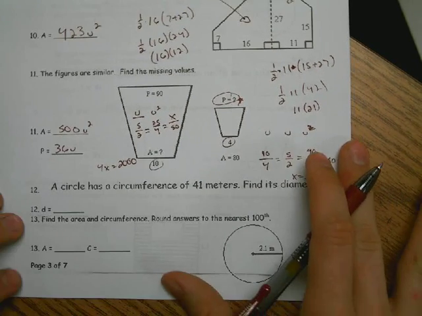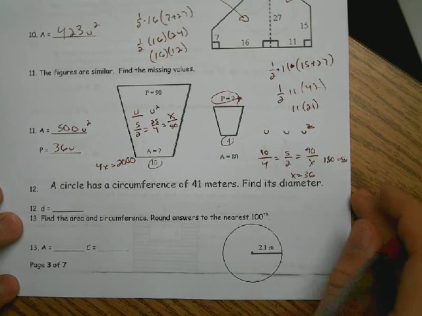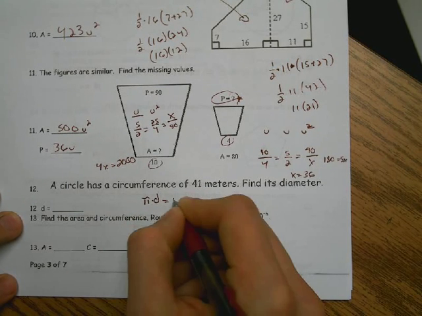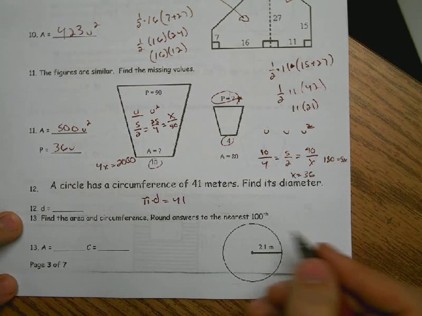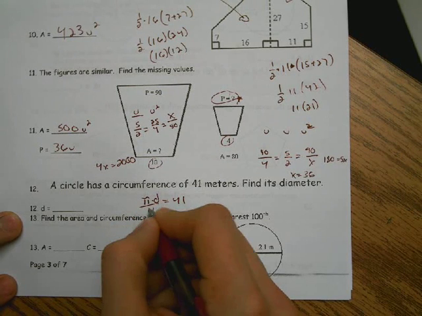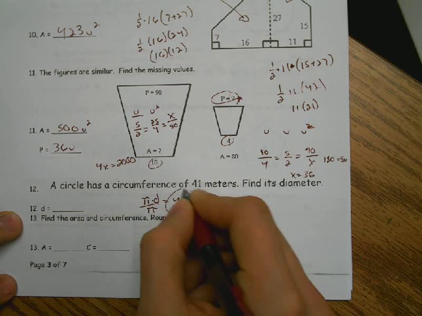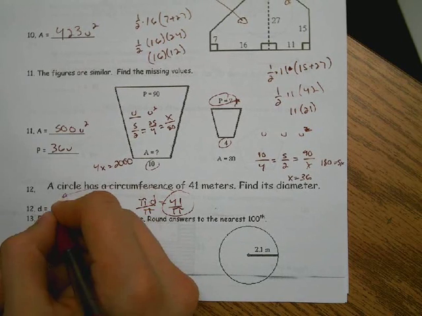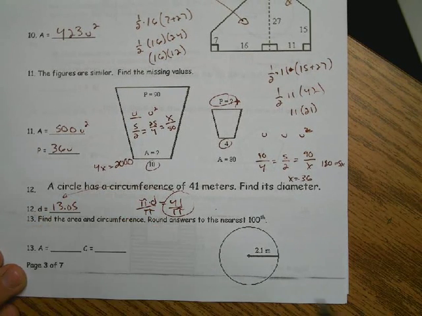We have a circle that has a circumference of 41. Find its diameter. Pi d is circumference, so we divide by pi. I want to round to 2 decimal places. This would be the actual answer. It's a bit strange. Rounding to 2 decimal places, I get 13.05 for my diameter.